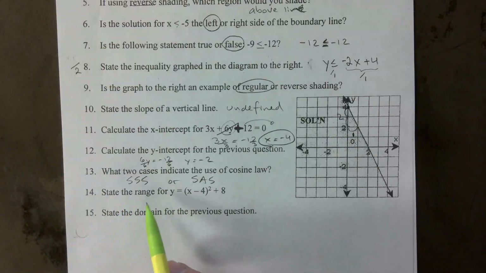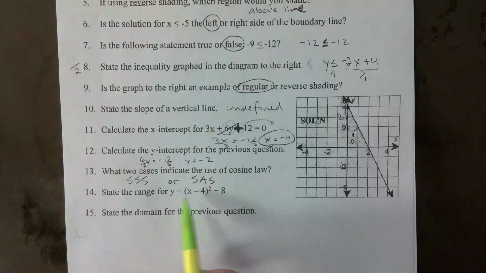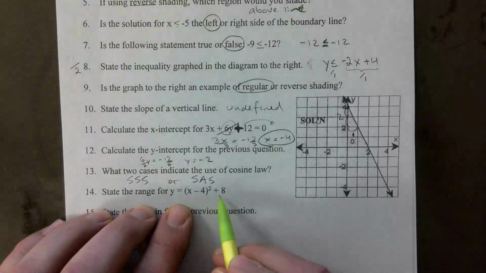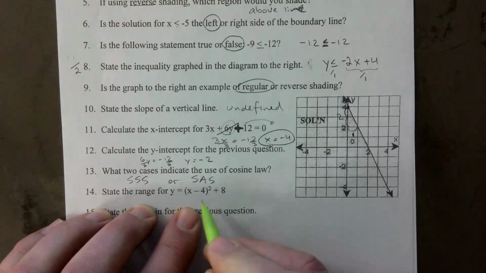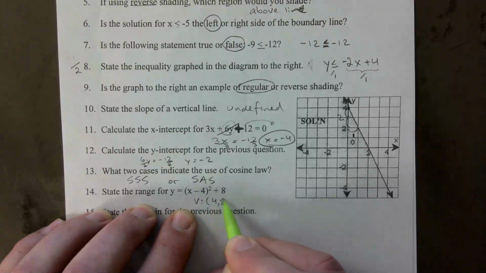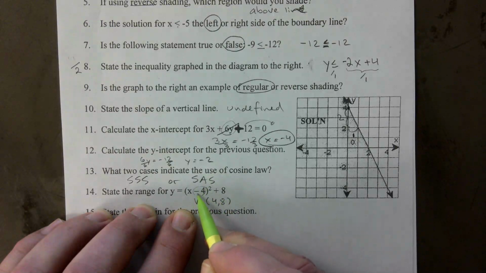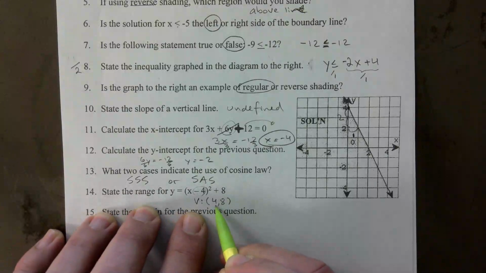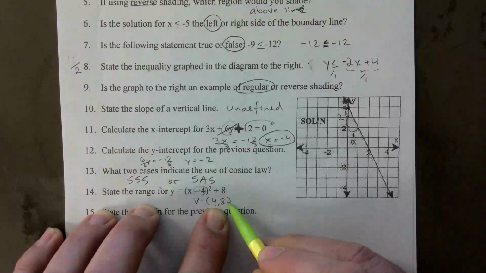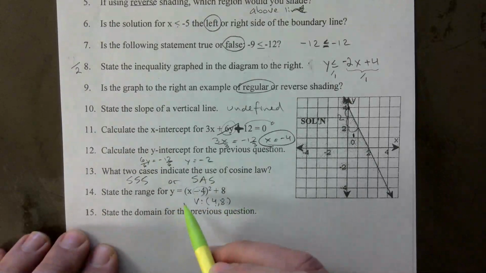Blast from the past. I don't know how you did here. The range for this, so you could have graphed it using your calculator. It's absolutely an option, but what form is this in? Vertex form, right? So that tells me that the vertex is 4, 8. Yes, this part always changes sign when you bring it out. It changes sign when you bring it in, right? So it's vice versa. So this, and which way is this pointing, by the way?